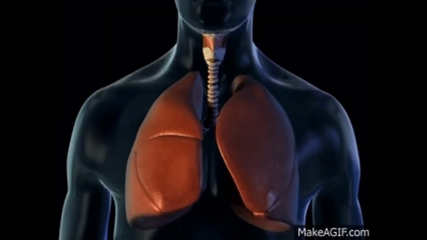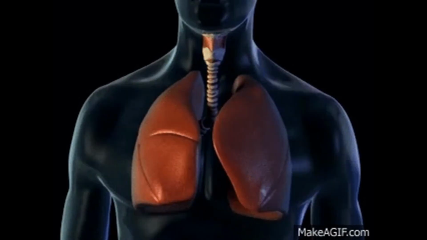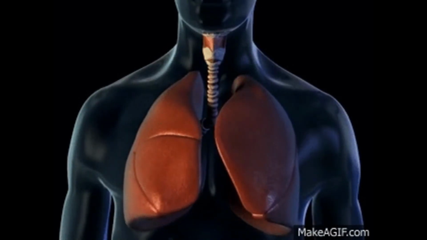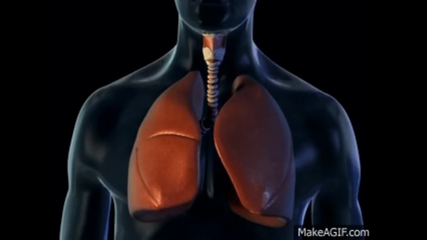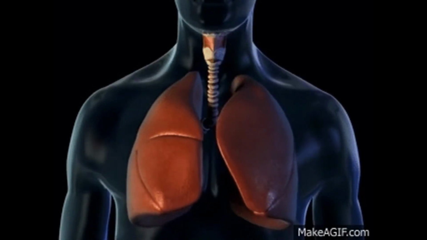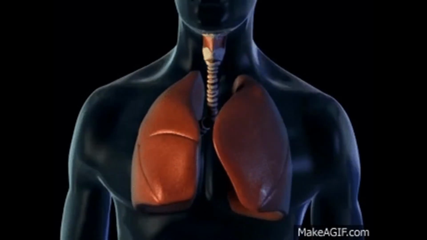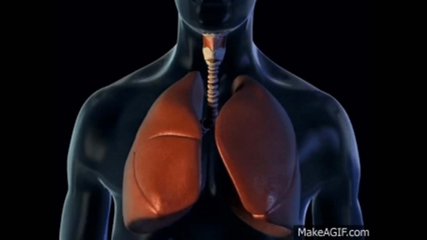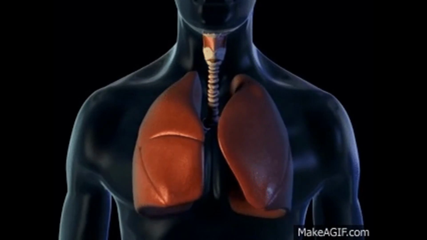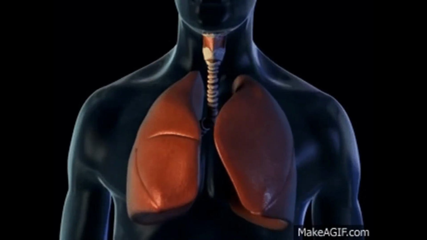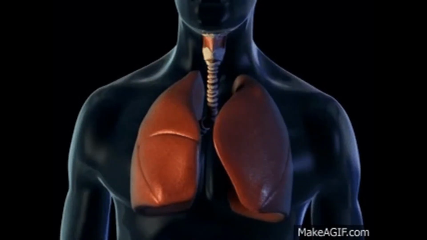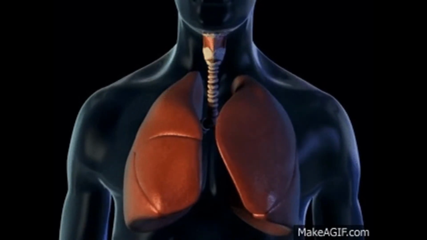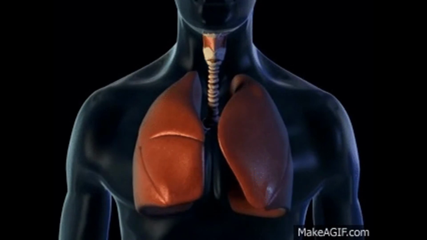So here is a nice animated GIF of the lungs inflating and deflating. So the diaphragm must contract downwards to allow more space for the lung, and in so doing, it produces a vacuum that causes the lungs to expand. And after the diaphragm relaxes, the lungs will recoil back to its contracted state. So like a balloon.